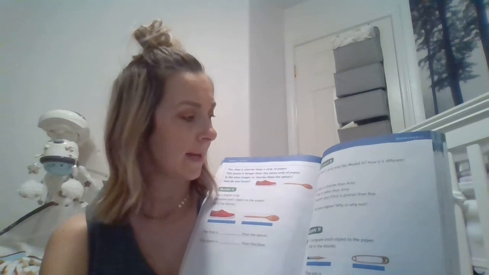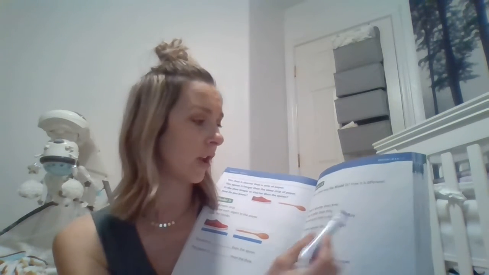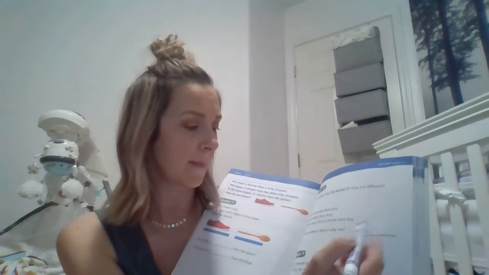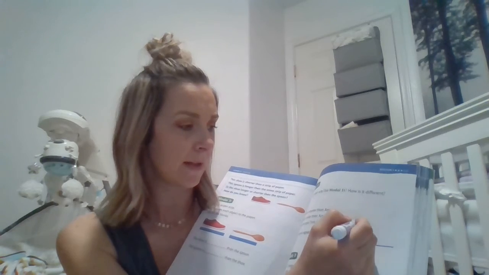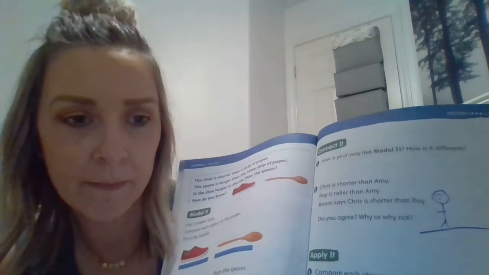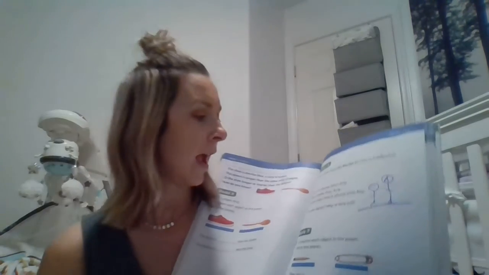Chris is shorter than Amy. Ray is taller than Amy. Boom says Chris is shorter than Ray. Do you agree? Why or why not? This is another great one for them to draw it. So it says Chris is shorter than Amy. So I might draw a stick figure with a C in the head for Chris. He's shorter than Amy, so I need to draw Amy taller. Like that. I just put an A in the head so I know it's Amy. And then it says Ray is taller than Amy.